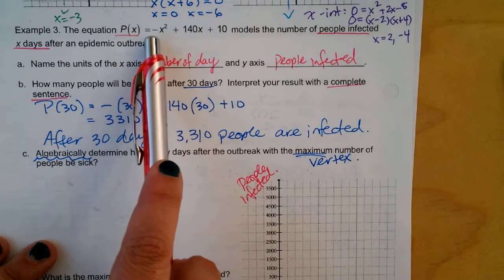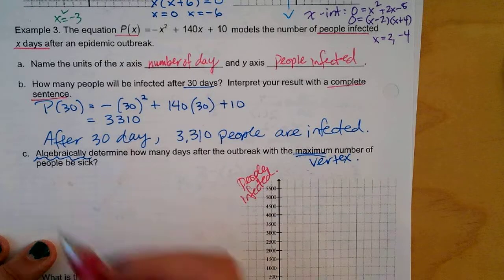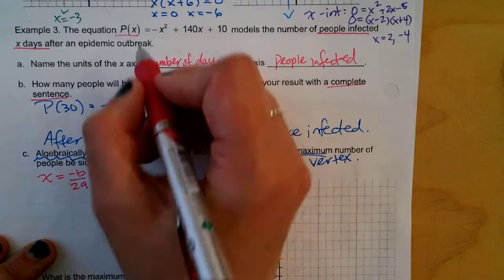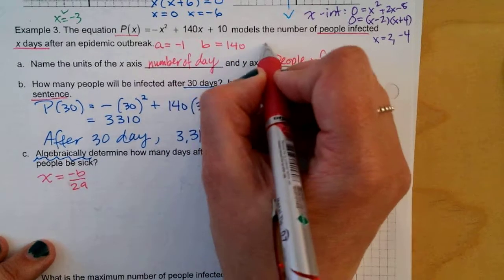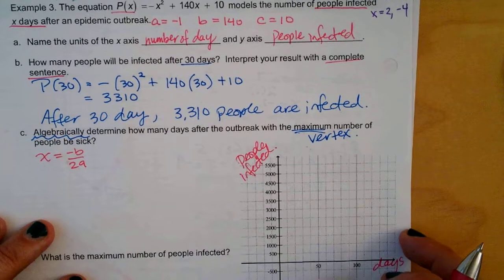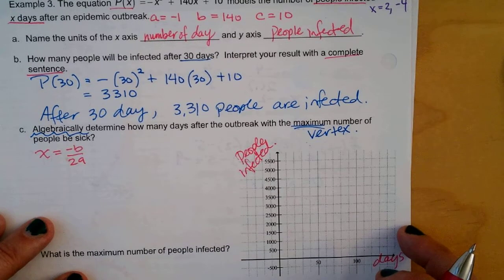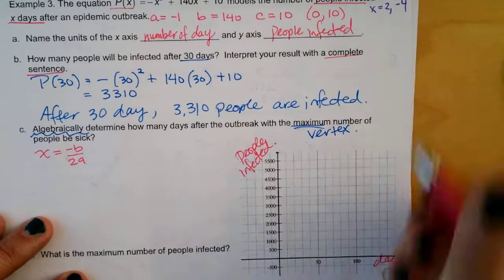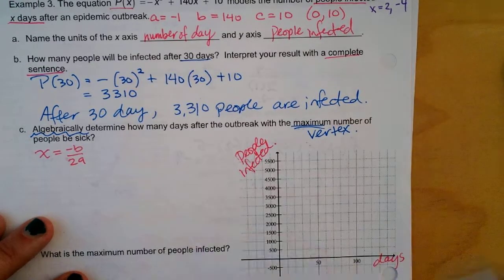Because, yes, it starts with a negative. That means my parabola opens downward. Okay, I want to find the vertex, so I have to first start by going x equals negative b over 2a. If we go back here, we know that a is equal to negative 1, b is equal to 140, and c is equal to 10. Which, by the way, c equals 10 means that how many people were originally infected with this virus? 10 people, because on day 0, right? Day 0, that's our y-intercept. Totally inconsequential here, but anyway, I just got off track on that.